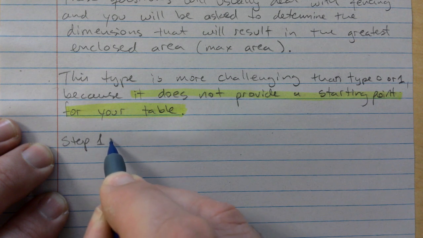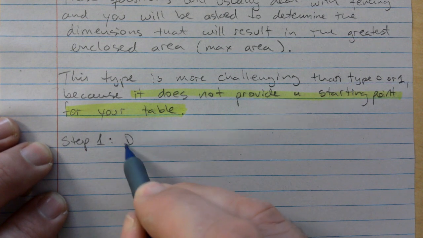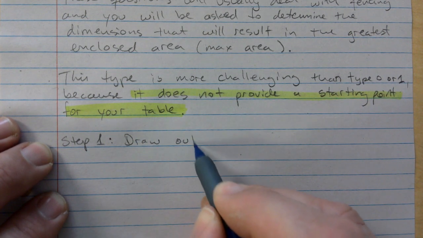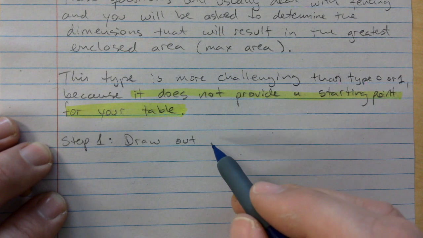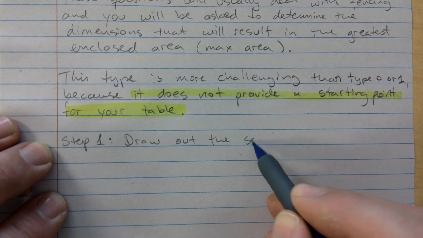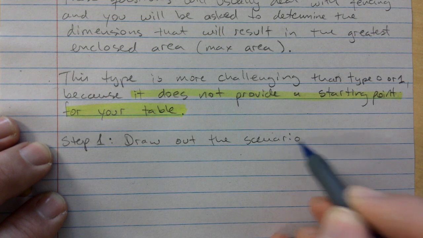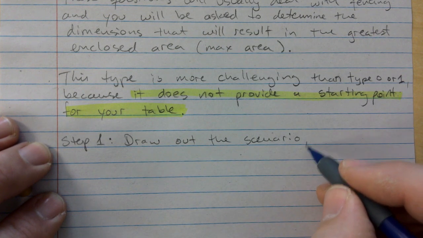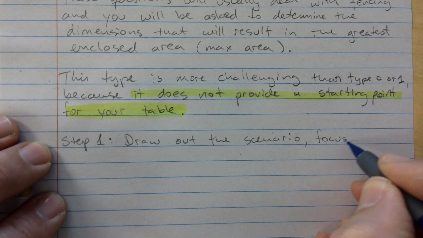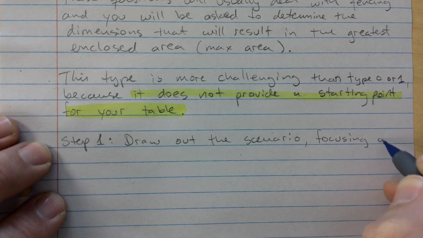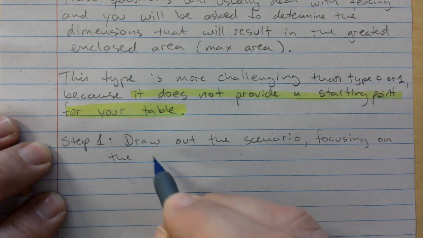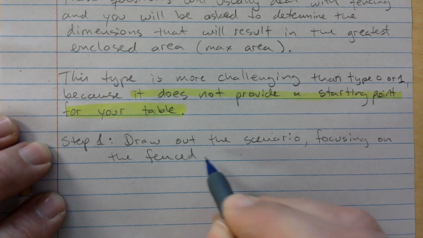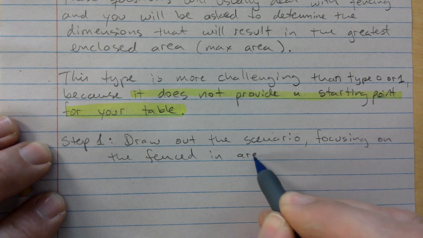Step 1, draw out the scenario, focusing on the fenced in area.